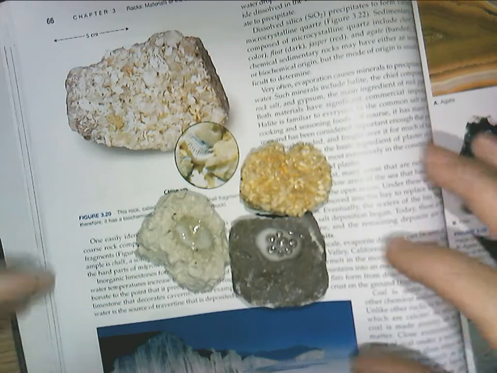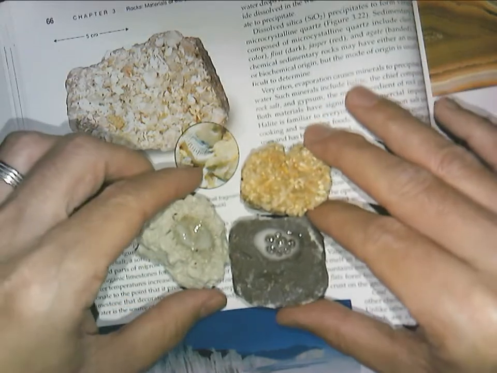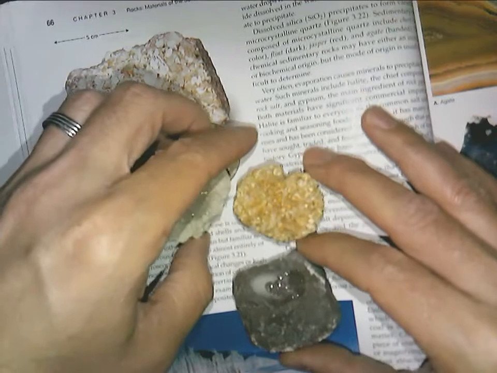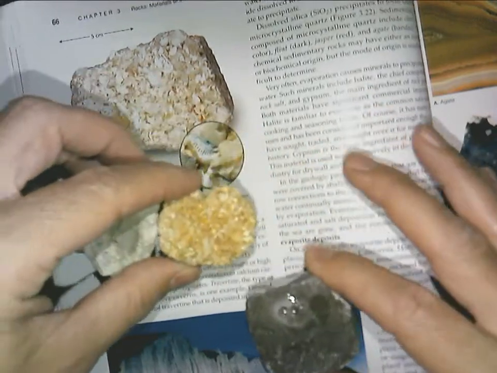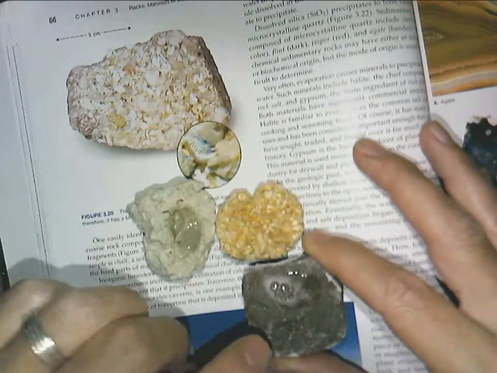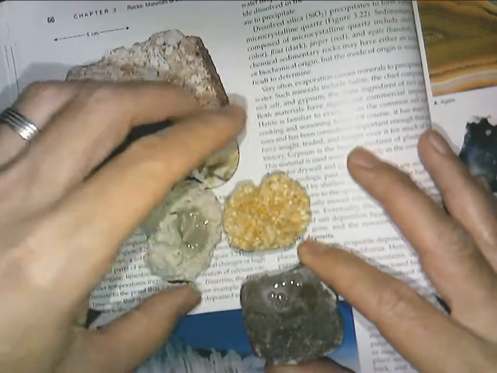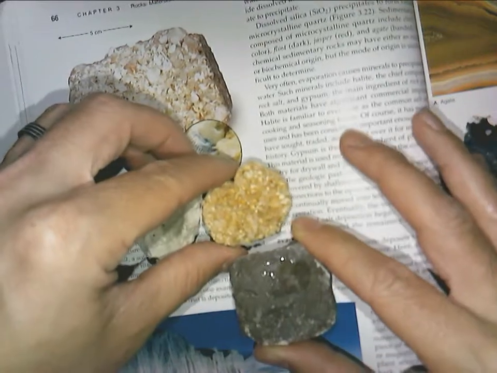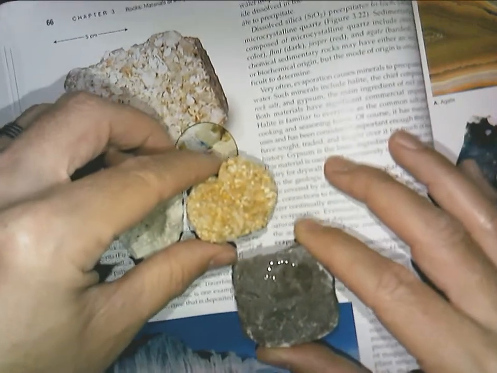Therefore, all three of these rocks contain calcite, and that's for a very good reason. They are the remains of hard-shelled organisms. So I've got fossiliferous limestone, chemical limestone, and coquina. These are just three different types of sedimentary rocks that have calcite as a mineral that makes them up.